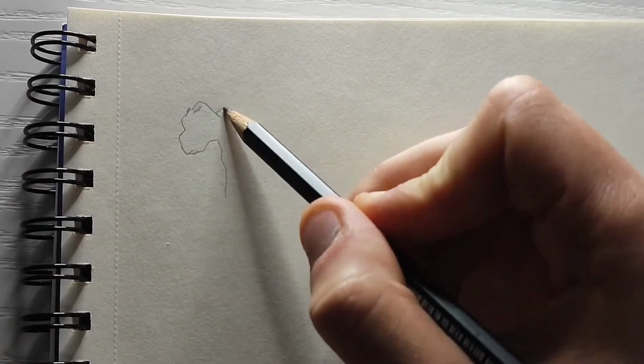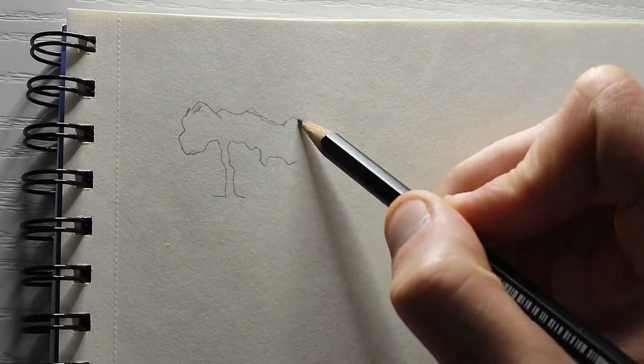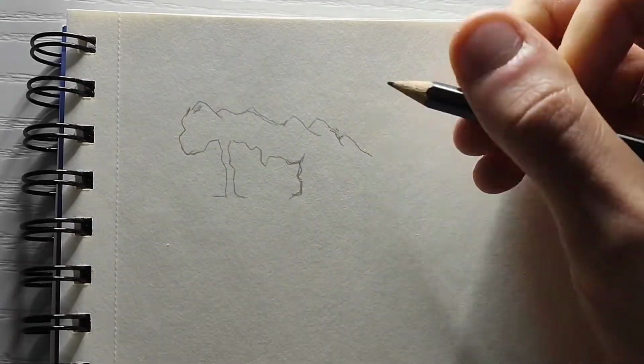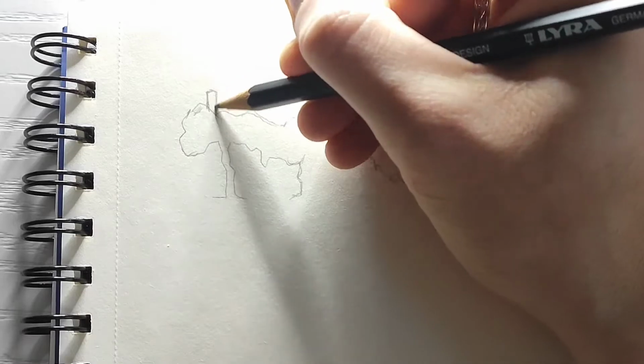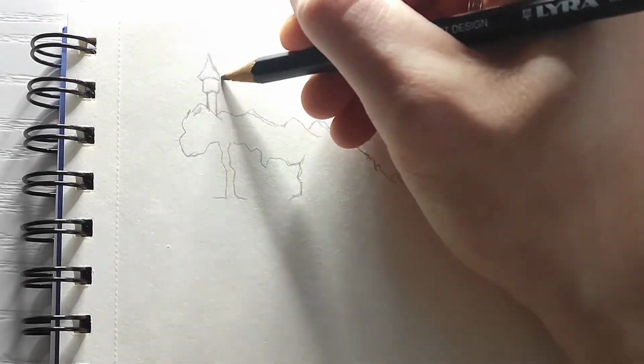We are now drawing a tower on the top of a cliff. It's quite easy, you might just want to simply sketch out the mountain and then add a little tower on top of it following these lines I'm drawing right now.